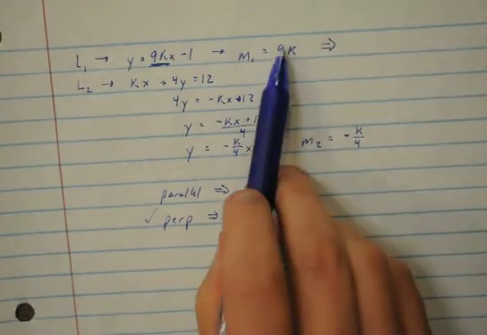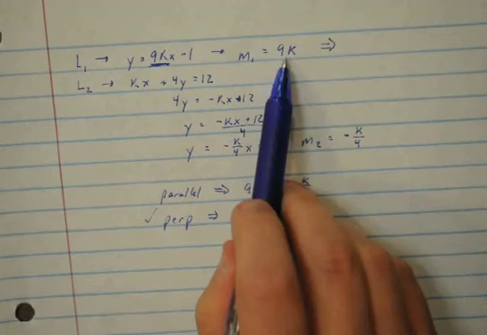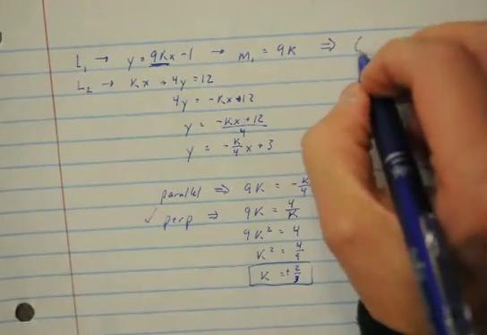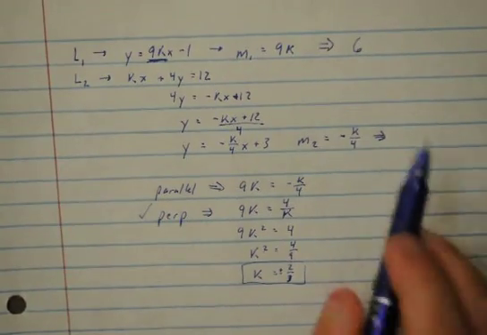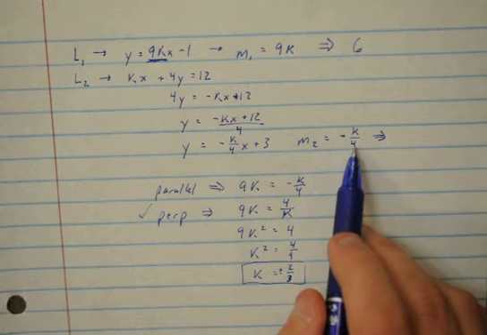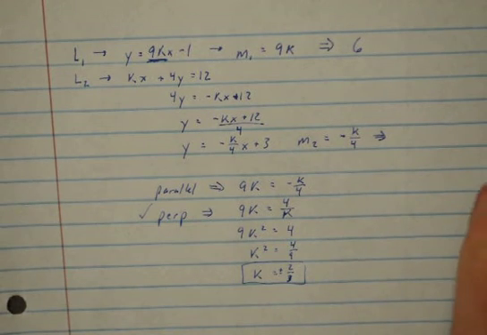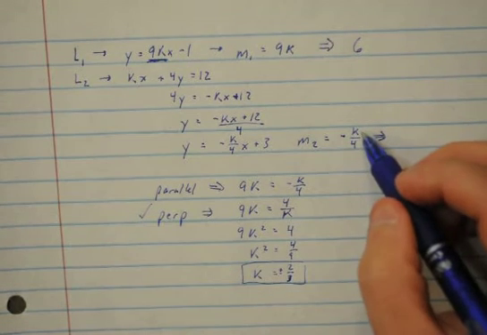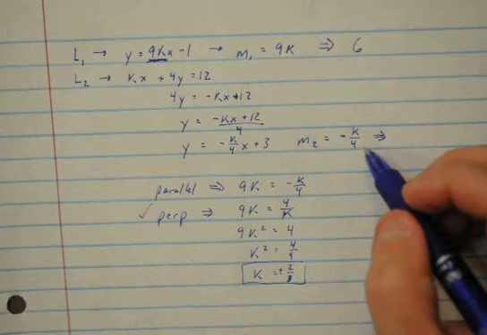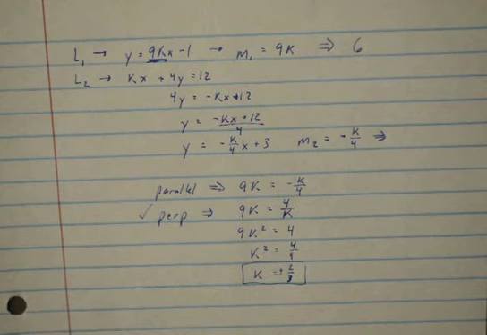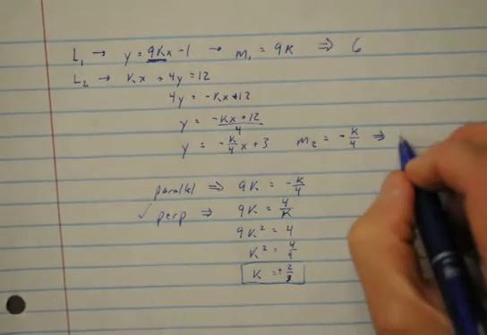So if I plug in 2/3, 9 times 2 divided by 3 is 6. And if I plug in 2/3 down here, 2/3 divided by 4 is negative 1/6.